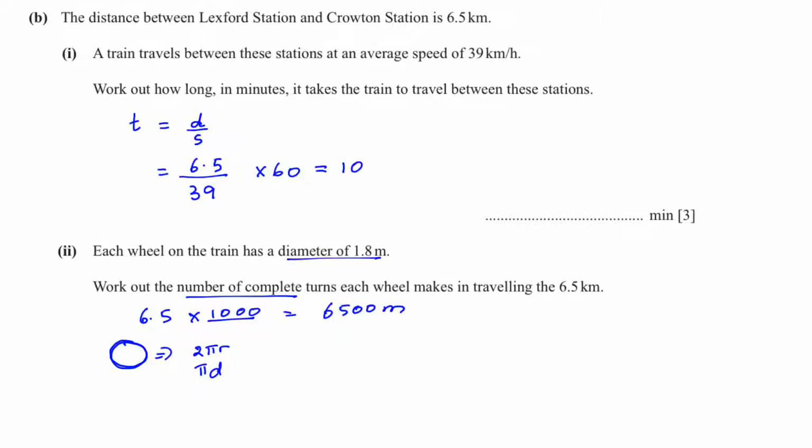So to find the total number of turns it takes, we will divide the distance by the circumference, so 6500 divided by 1.8 times pi. We will get 1149.45, but they want the complete number of turns, so 1149 is your answer.